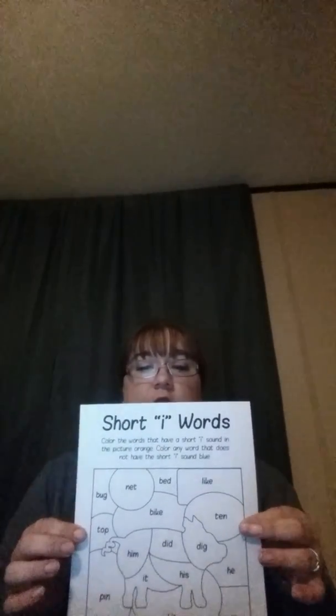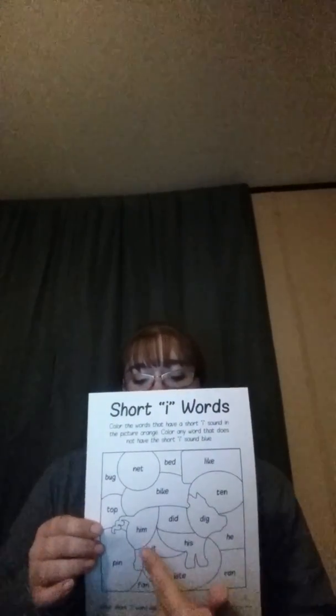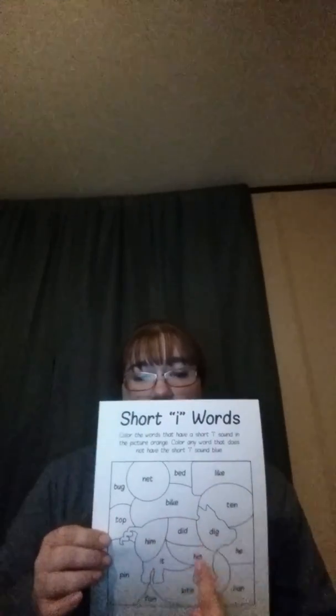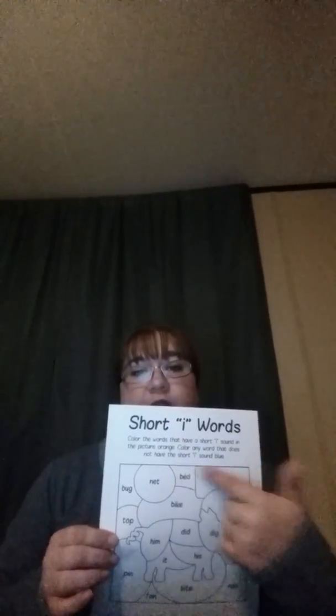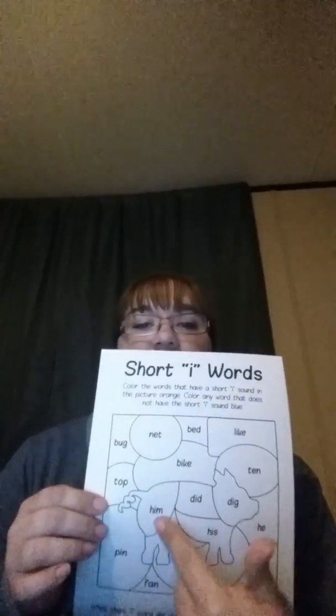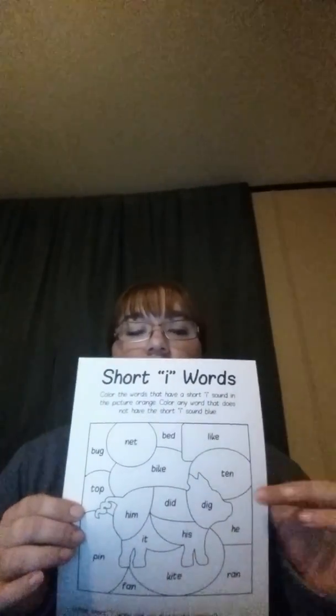Then as enrichment, they would take home a color sheet, and this one is the short I word. It's asking you to color all of the short I vowel sounds one color and the other sounds with a different color, and obviously it makes a pig when you color it.